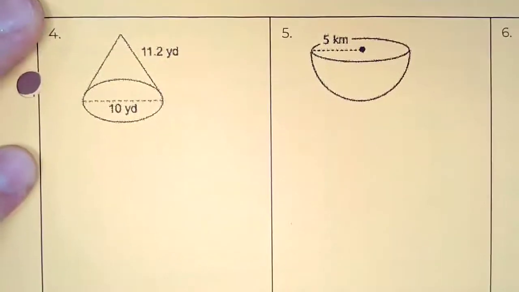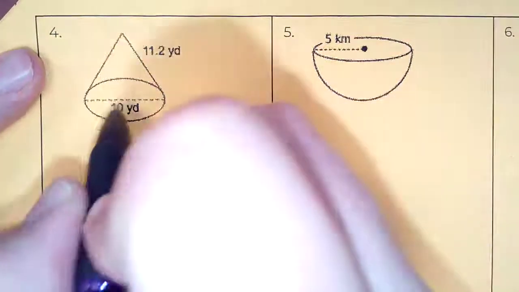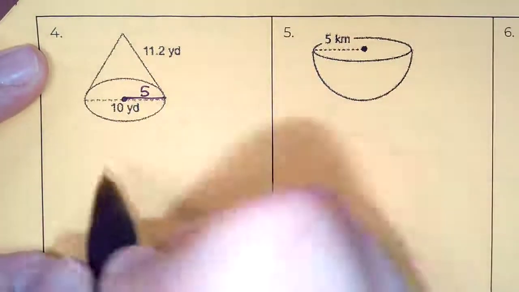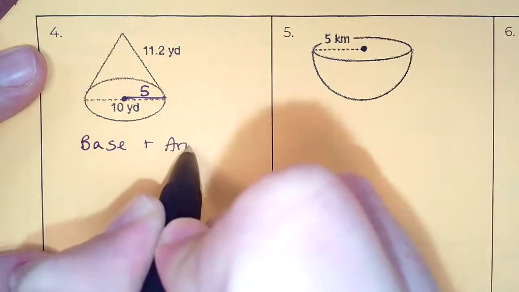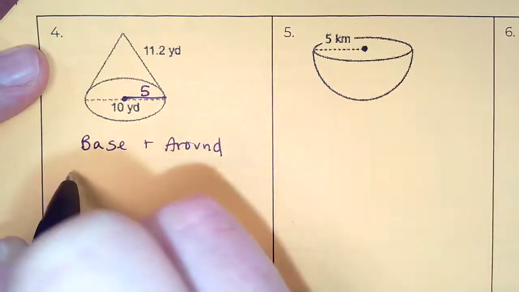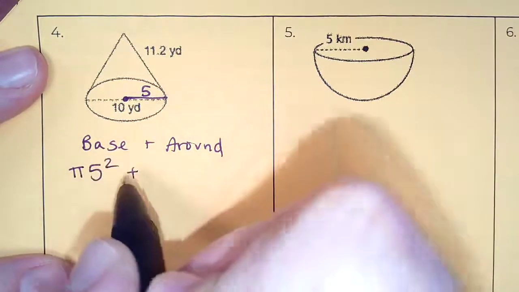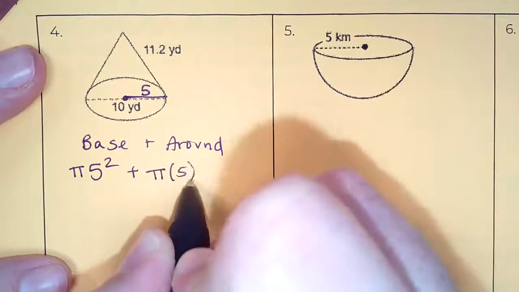Number 4. Okay, we have another cone. At this point, pause it and try this one on your own. So here our radius is 5. So we're going to do the base plus around. The base is pi r squared, so pi 5 squared plus around pi radius times slant height.